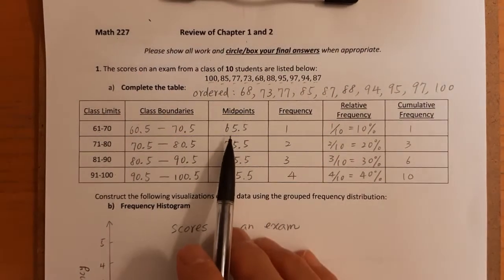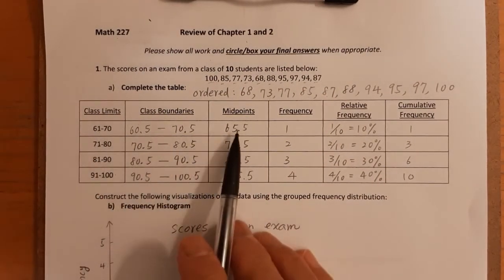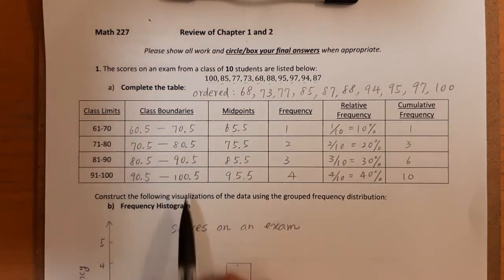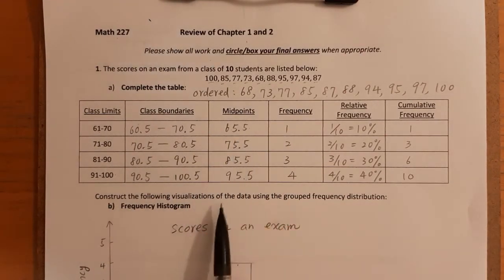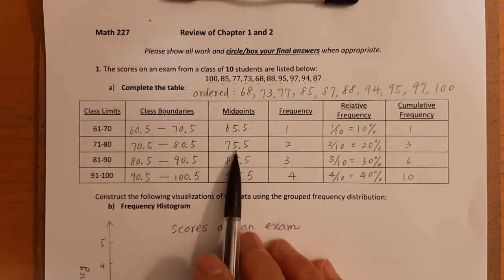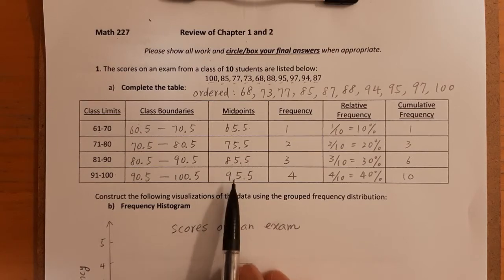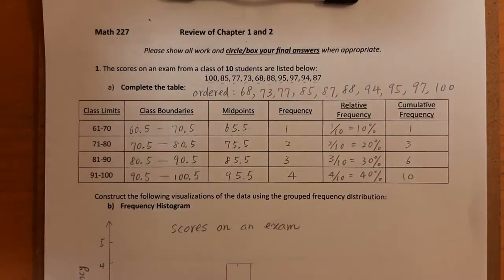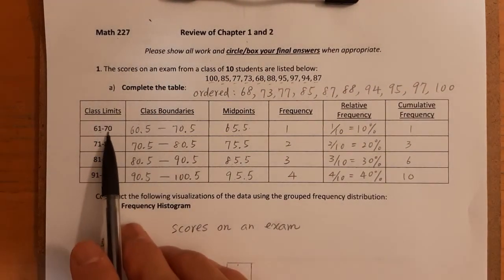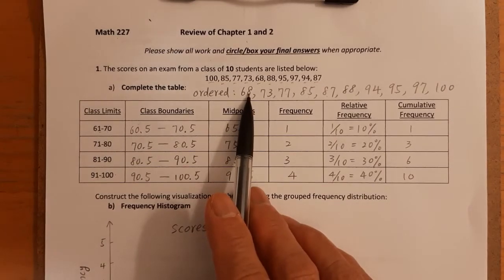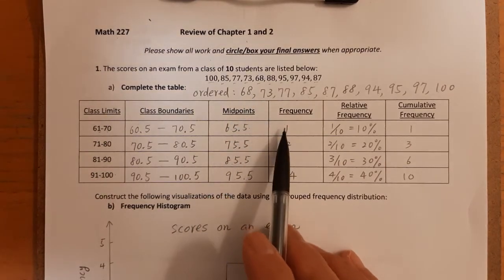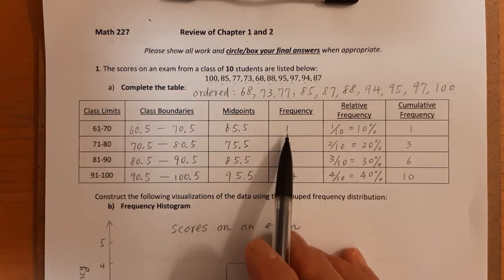So actually, for the first one you add together and divide by 2: 61 add 70 is 131, divided by 2 is 65.5. Then every time you add 10: 75.5, add 10, 85.5, add 10, 95.5. Now then figure out the frequency. From 61 to 70, only one, only 68. So one number, put 1.